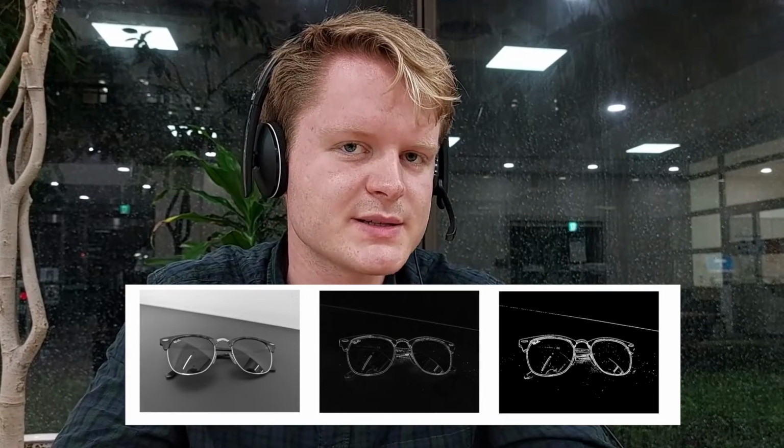of glasses. The first image just shows the grayscale image of the pair of glasses. The second image shows the first two steps of the Sobel edge detector, which are the application of the two convolution masks, and afterwards the computation of the norm. And the third image just shows the result of the thresholding process.